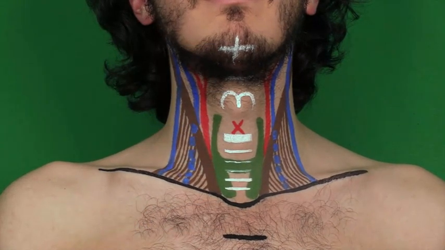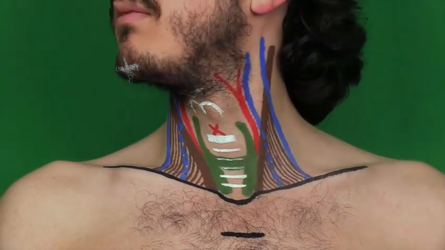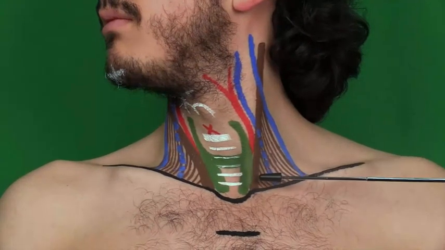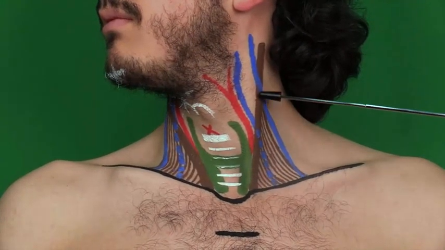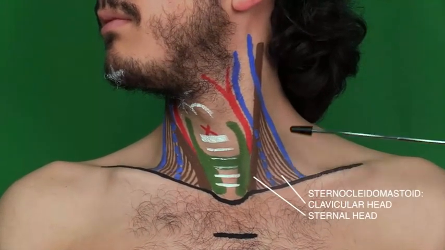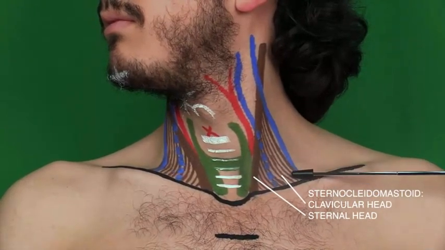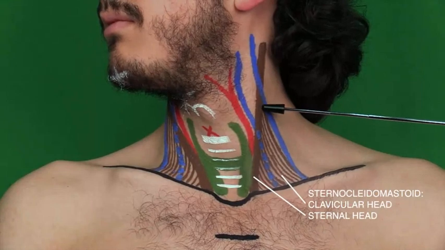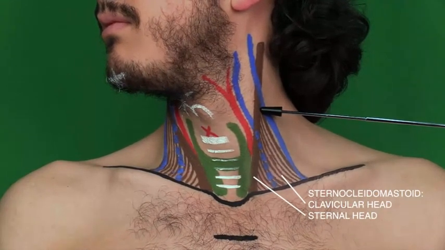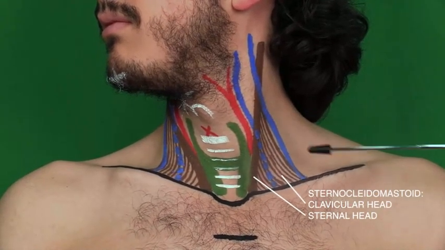We now have Levi turn his head to the side, and we can see an important muscular landmark, the sternocleidomastoid muscle. We see its rounded sternal head here and its flatter clavicular head, and we see the top of the triangle where the sternal head and clavicular heads meet.